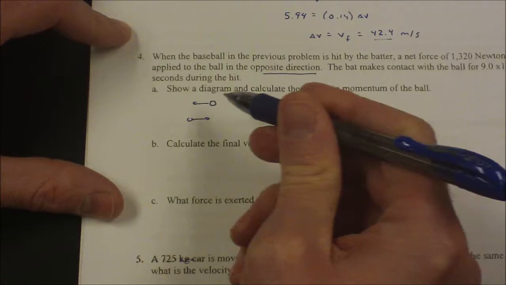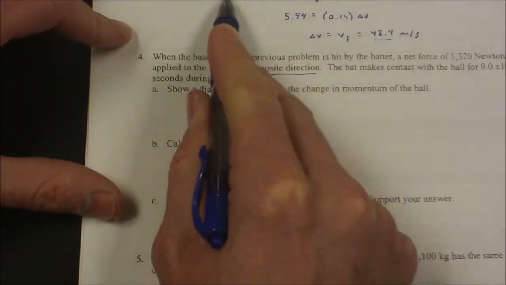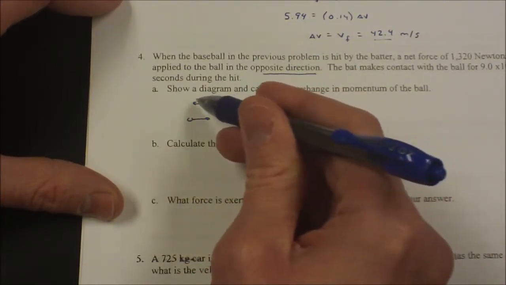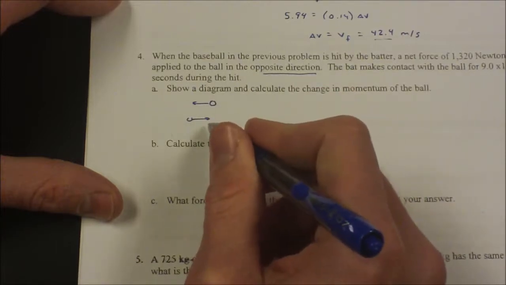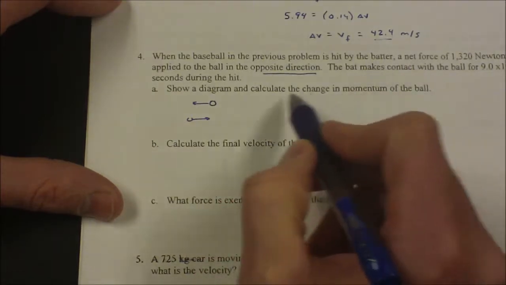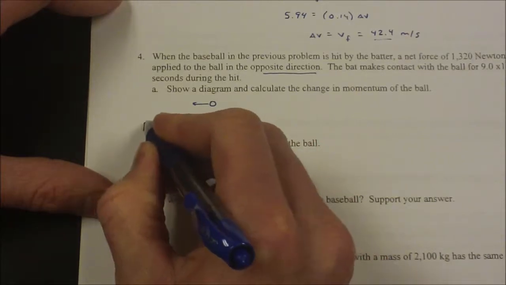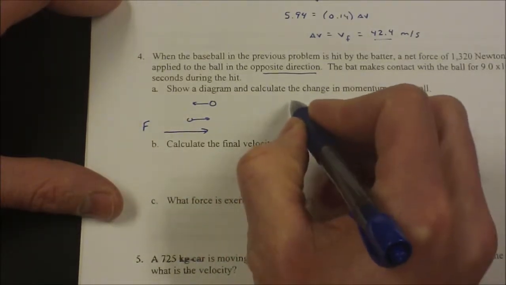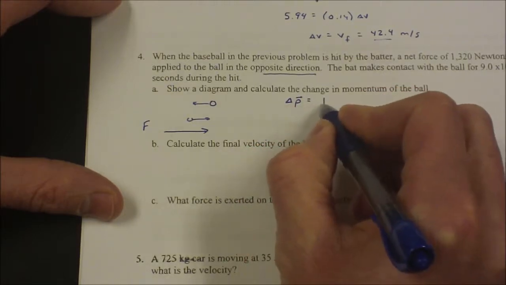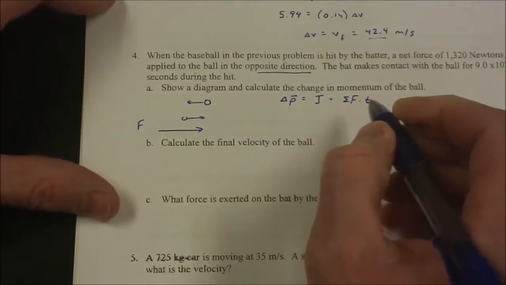If I'd like, my picture shows this going to the left, so my velocity, or the speed that I found in question number 3, I'm going to say that it's a negative velocity when it comes in, and therefore I get a positive final velocity on my way out. So calculating a change in momentum, the force is going to be pushing in this direction. So my change in momentum is going to be equivalent to my impulse, and impulse is net force times time.